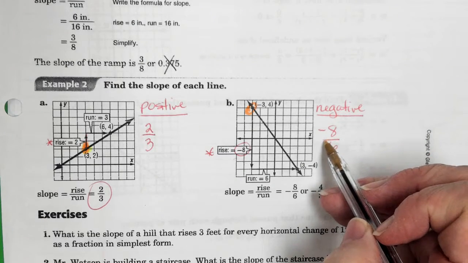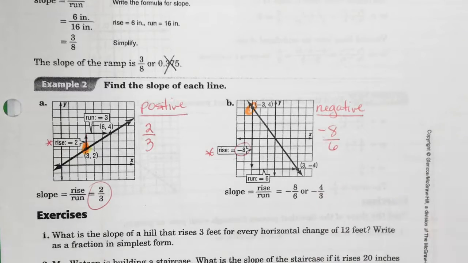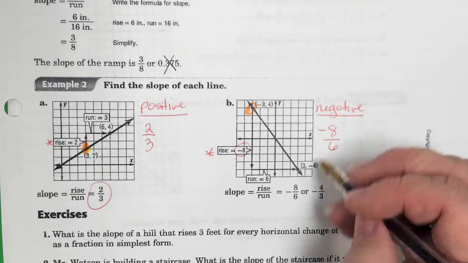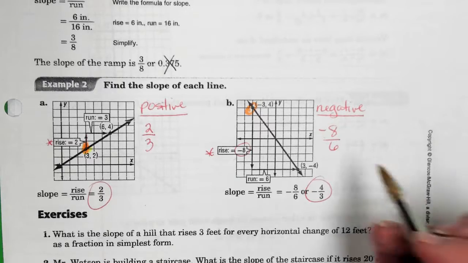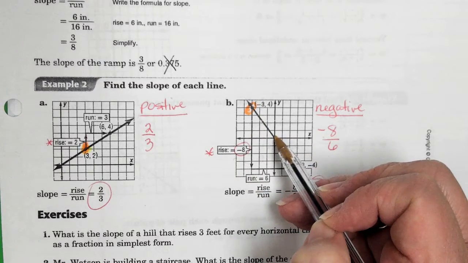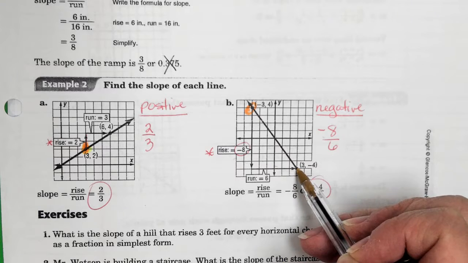And if you think about what we just said, down 8 over 6, we've written a slope. The only thing left is to simplify it. They're both divisible by 2, and our final answer simplified is going to be -4/3. To show you how that works, if we go down 4 over 3, we're still on that line. Down 4 over 3, we're still on that line.